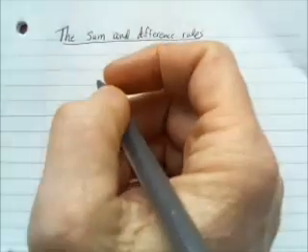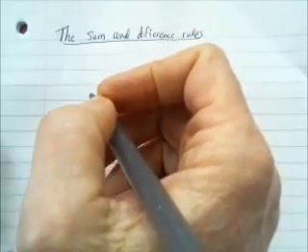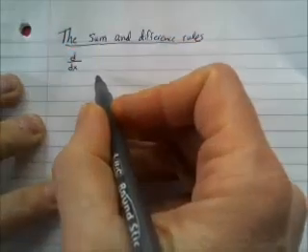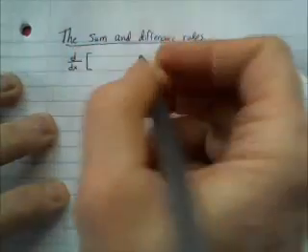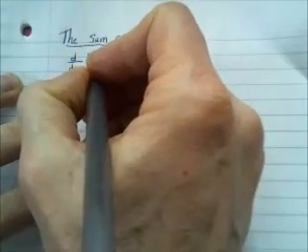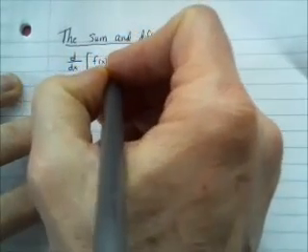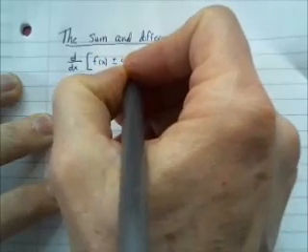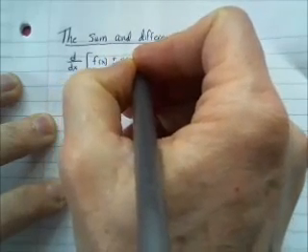Today I'm going to talk about the sum and difference rules for finding derivatives. The sum and difference rules go like this. If you remember, this was our notation for finding a derivative, and we're going to find the derivative of some f of x function added or subtracted to another function. We'll just call it g of x.